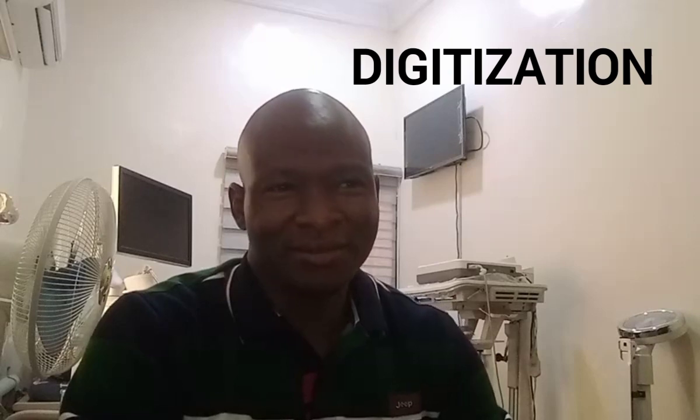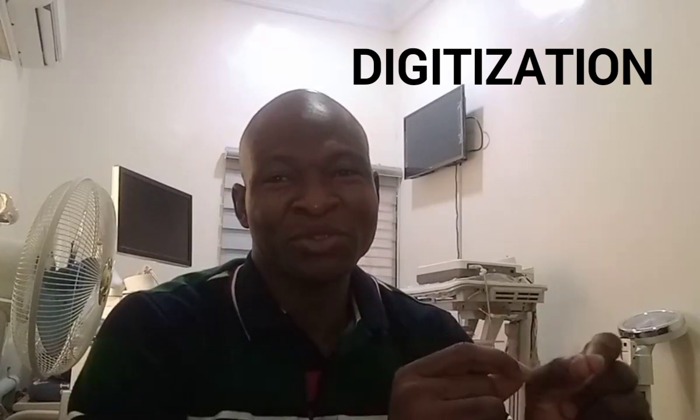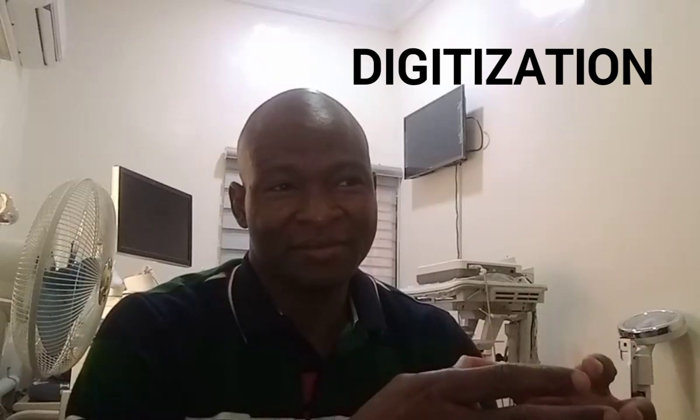So let's look at digitization. What does it mean? It simply means to assign the signal a number that is proportional to its amplitude or strength. For example, the amplitude of an echo coming back from a strong reflector like the adult diaphragm might be assigned the number 100, while a weak echo from soft tissue might be assigned the number 25. Basically, that's what you do in digitization.